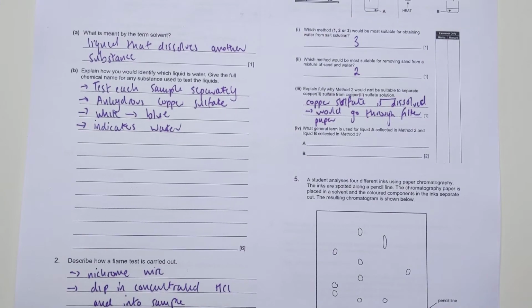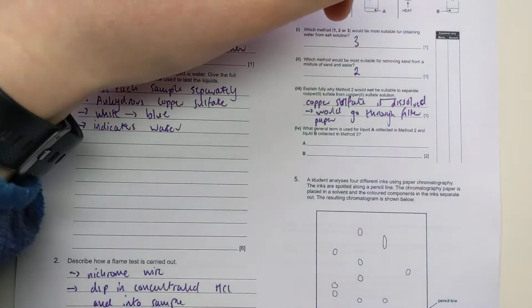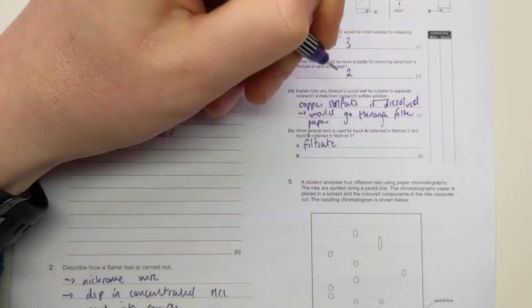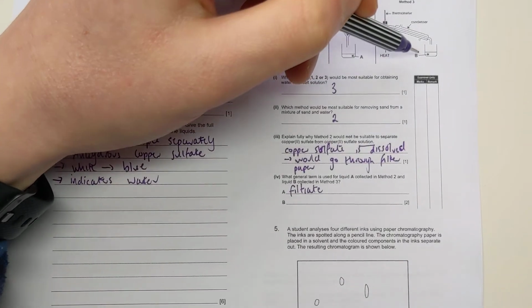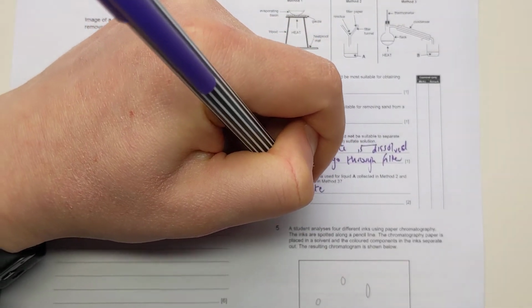What general term is used for liquid A collected in method 2 and liquid B collected in method 3? A is a simpler one. You should know from first year it's a filtrate, it goes through the filter. More of a niche term here, less common. B, it goes through the distillation apparatus, therefore it's called the distillate.